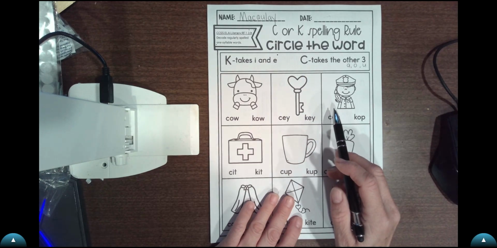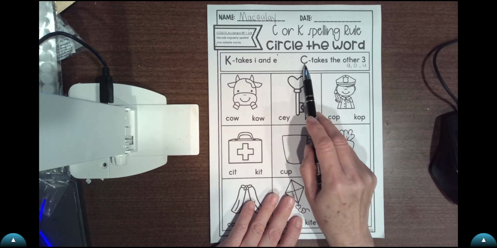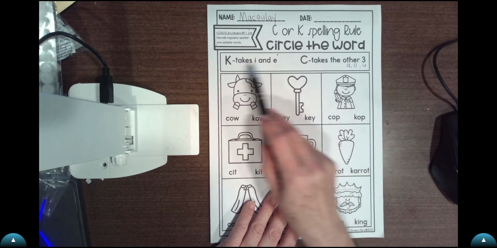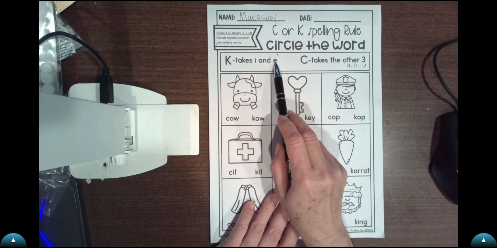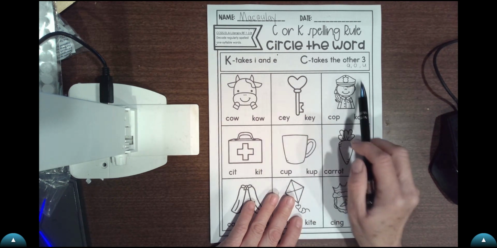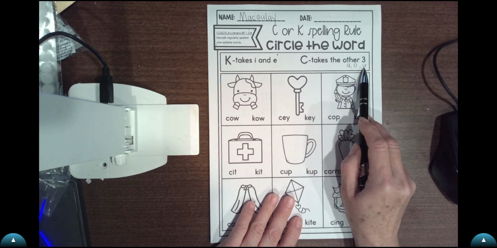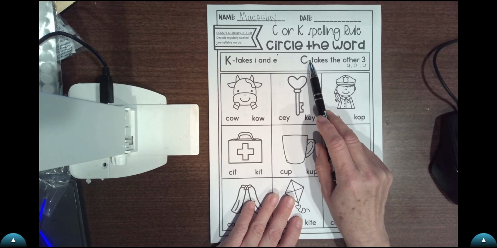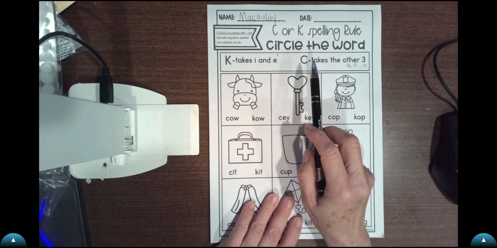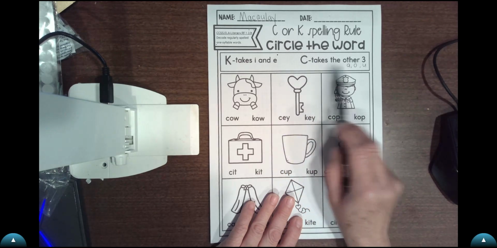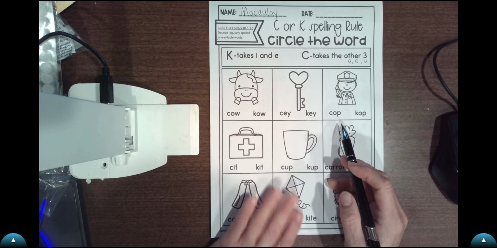So let's look at this one right here. It says here, K takes I and E. C takes the other three. So whenever you hear the k sound followed by an I or an E, you know it starts with a K. When you hear a word that begins with a k sound and the next sound is a, o, or u, you know it's a C. Okay? Because C with an I makes an s sound. C with an E makes an s sound. So if it's a k sound, the C has to be followed by A, O, or U.